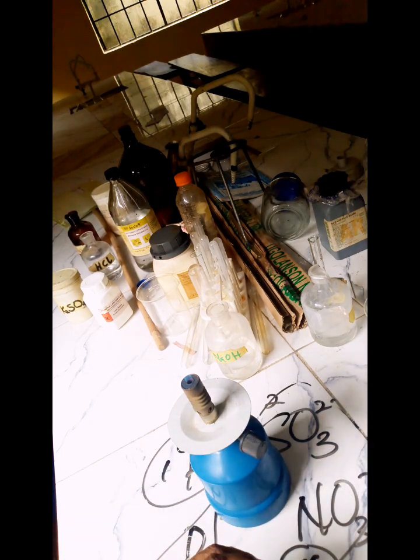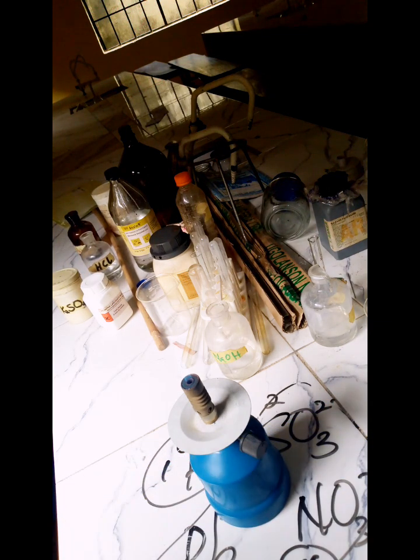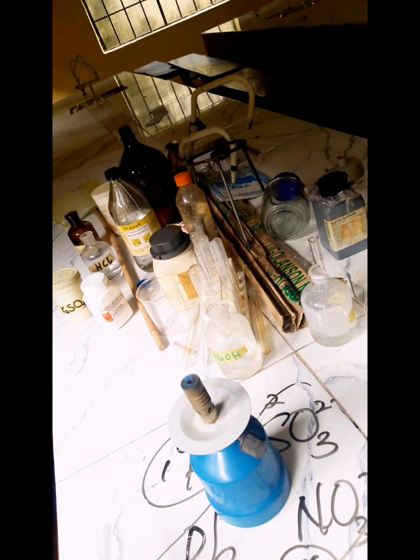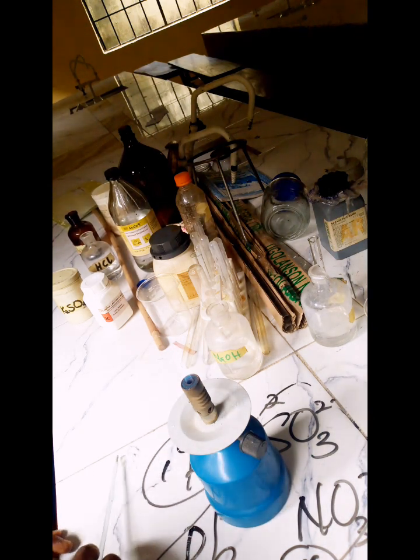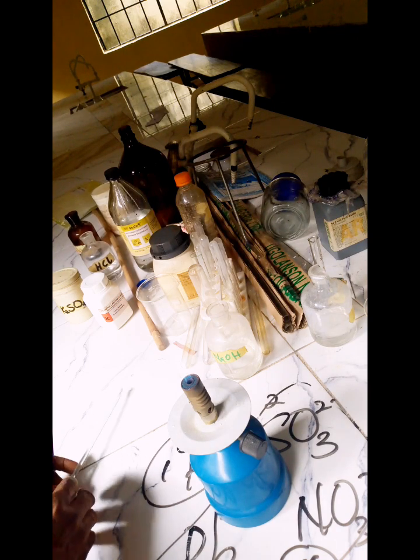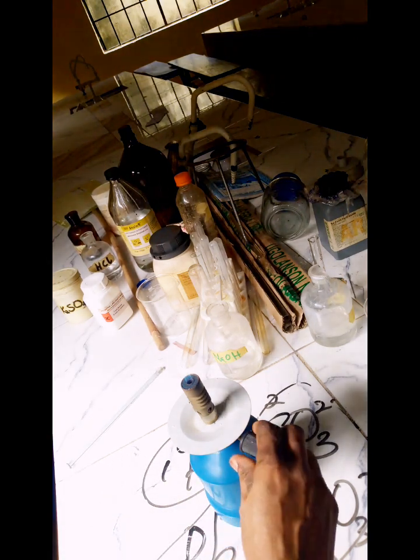Let's add a little more hydrochloric acid on it and collect more sample of the salt again for the test. So this is the flame test. That's lilac. See, lilac. It's a typical feature of potassium salt. That is how potassium is confirmed.